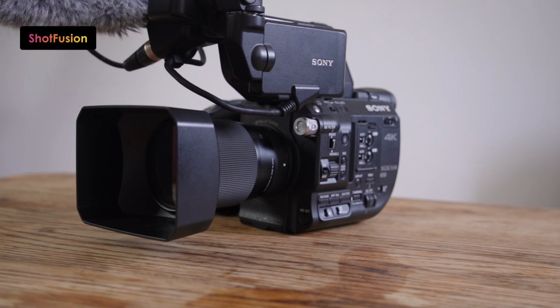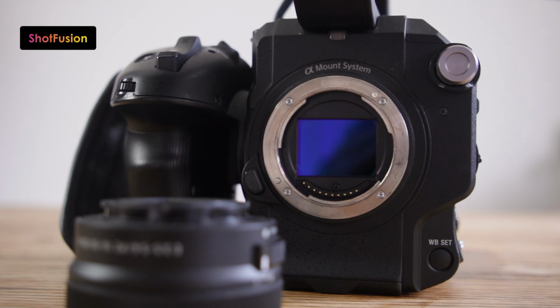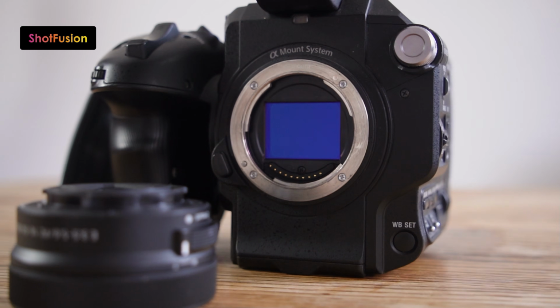But for professional people who are used to manual focusing, don't need the best low light performance and like all the manual controls, this can still be an amazing option. Even though it might not have the newest codecs, it does have a really nice image quality.